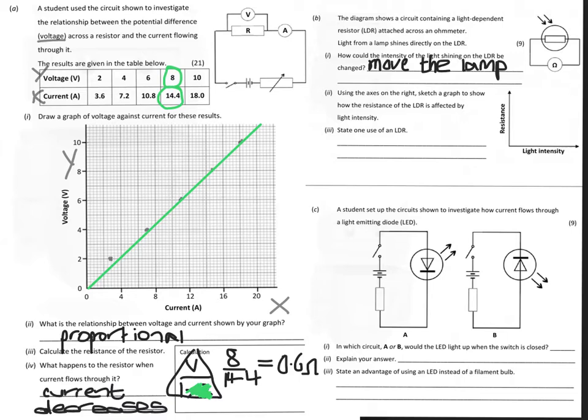Okay, so the next part says, using the axis on the right, sketch a graph to show how the resistance of the LDR is affected by light intensity.